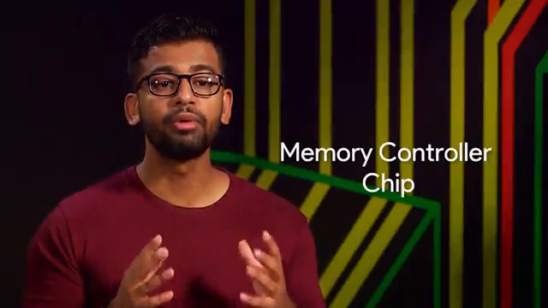Since we can only send one line of data through the EDB at a time, we need the help of another component, the memory controller chip, or MCC. The MCC is a bridge between the CPU and the RAM. You can think of it like a nerve in your brain connecting to your memories. The CPU talks to the MCC and says, hey, I need the instructions for step number 3 of this recipe. The MCC finds the instructions for step number 3 in RAM, grabs the data, and sends it through the EDB.